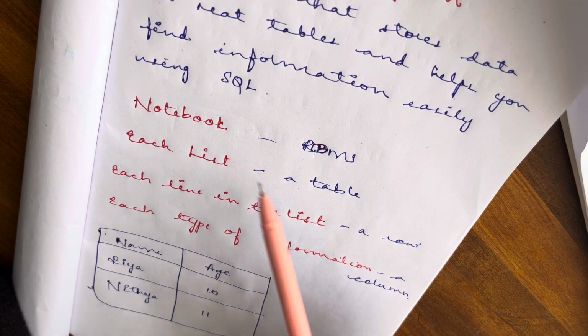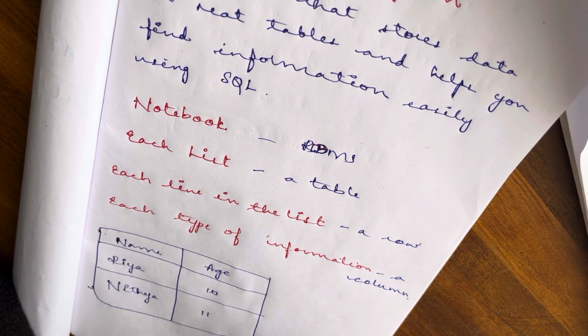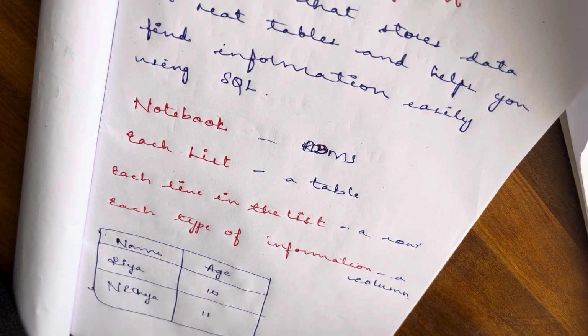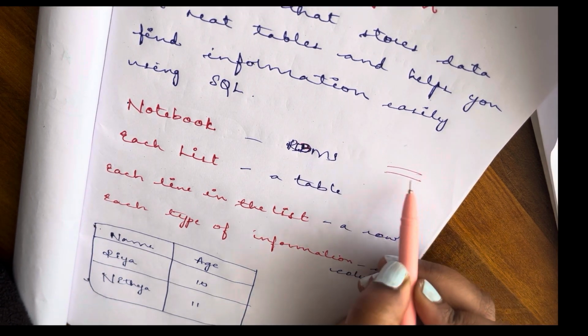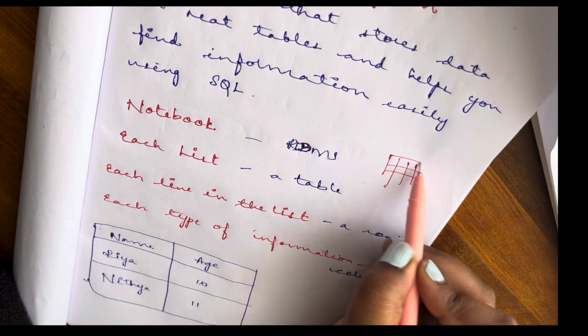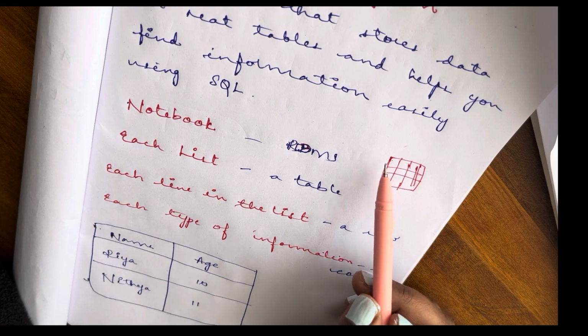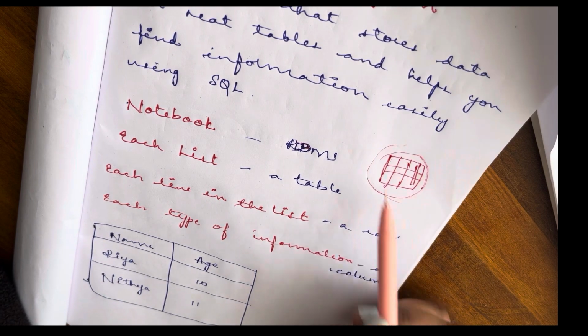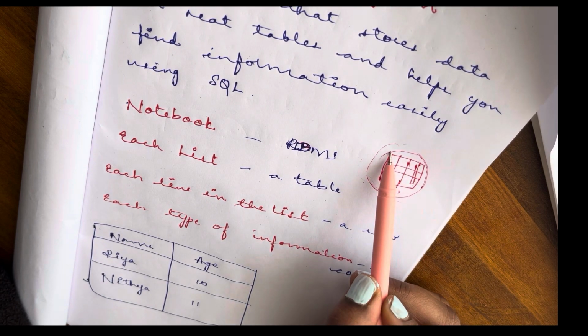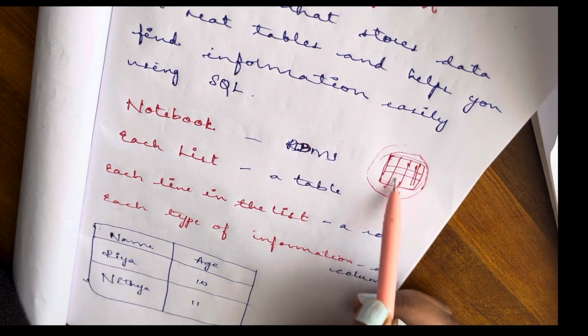So the notebook is the RDBMS, that is the database system. In the database system you have different lists, that is, tables, because you're going to store the data in the form of tables. So what are tables made of? Rows and columns, right? Rows and columns together are called a table. So you have a system and you are storing the lists in the form of tables.